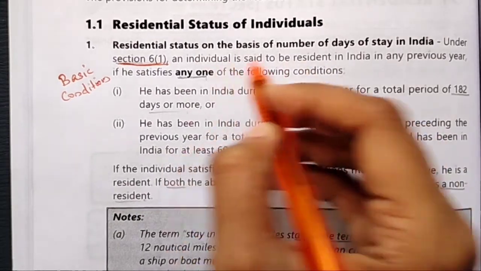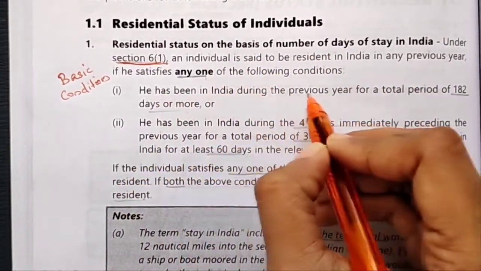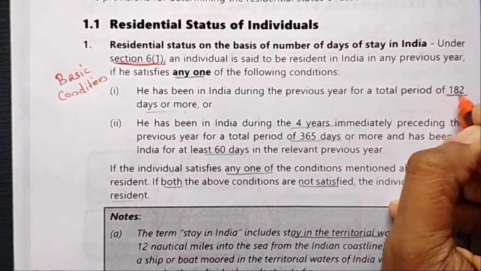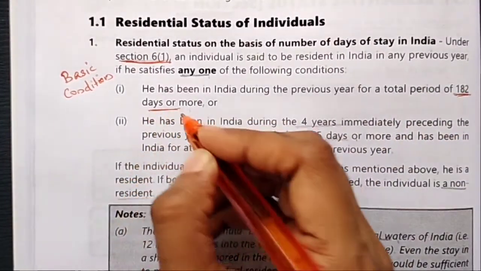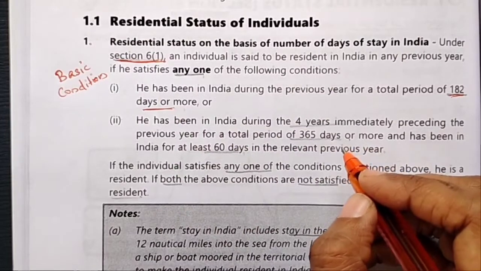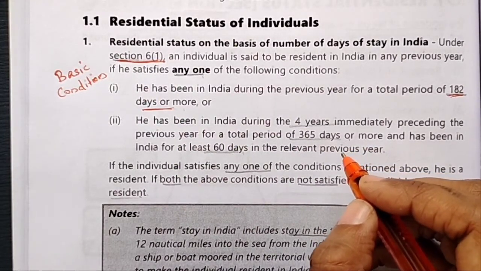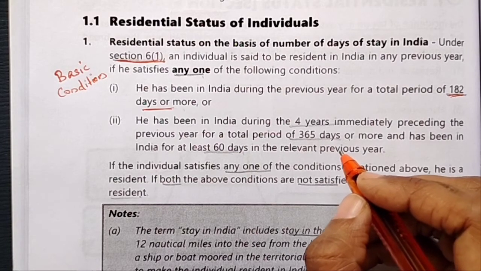So the first condition is that he must be in India for 182 days or more. So that person must stay in India for 182 days or more. If an individual stays in India for a minimum of 182 days, then he becomes a resident.